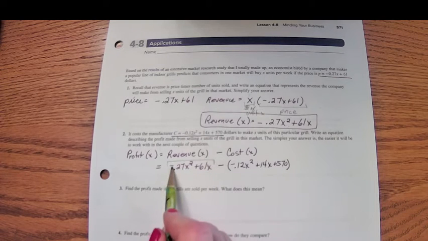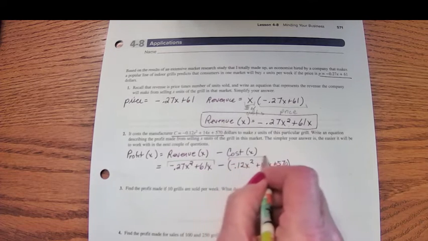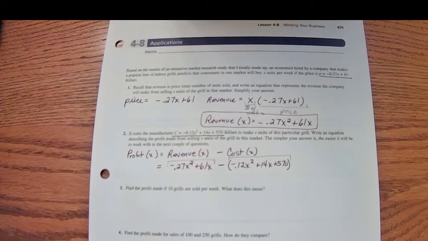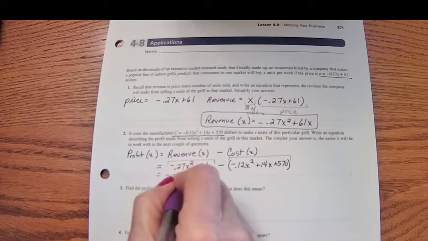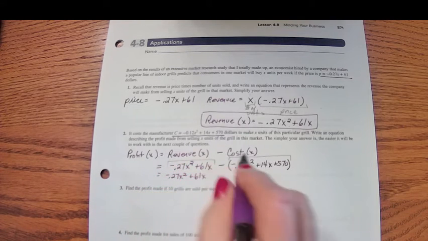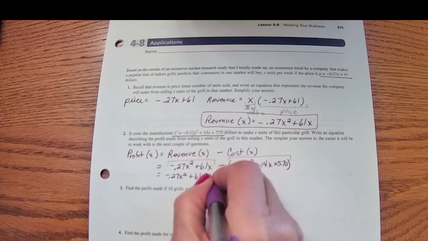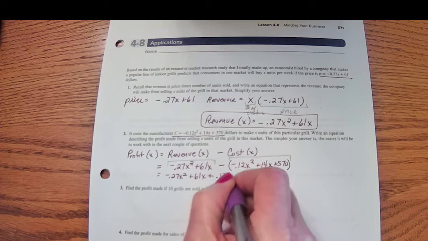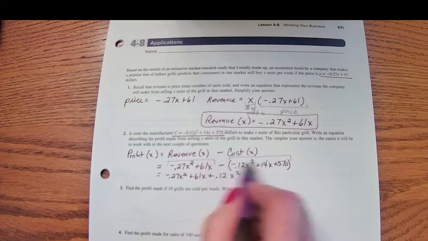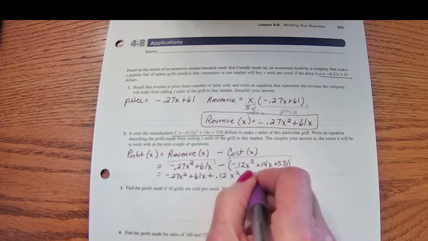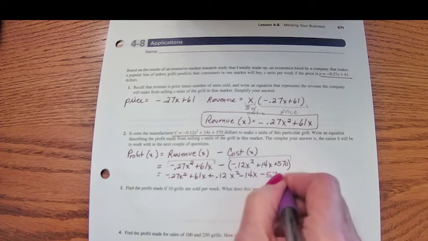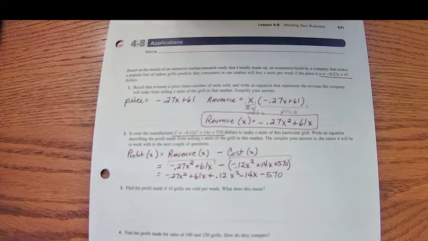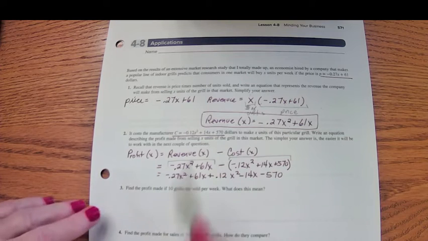So this is my revenue minus my cost. And I'm going to want to combine like terms. I'm going to want to make this easier to understand. So let me go ahead and make this negative 0.27 x squared plus 61x. Negative times a negative is positive 0.12 x squared. Negative times a positive is negative 14x. And negative times a positive is negative 570. So let me go ahead and combine my like terms.